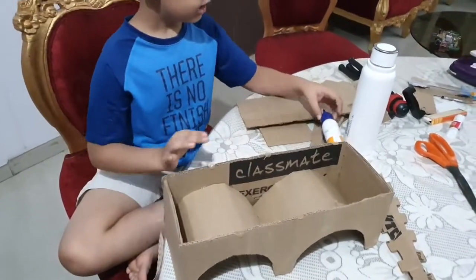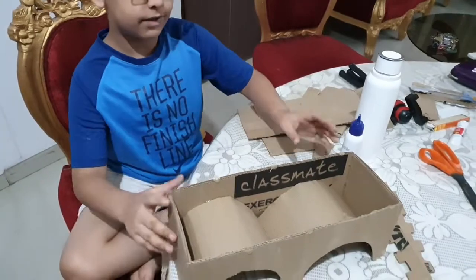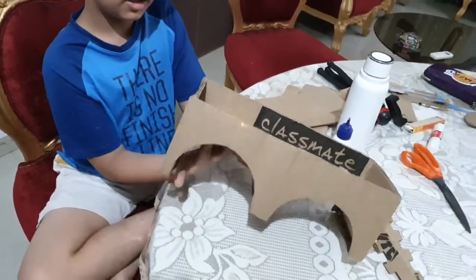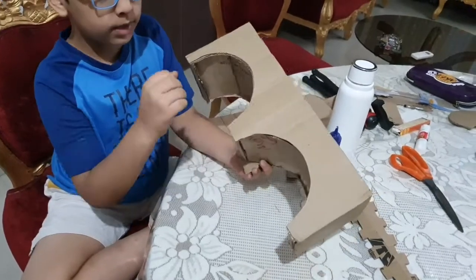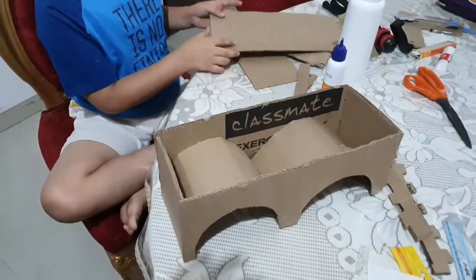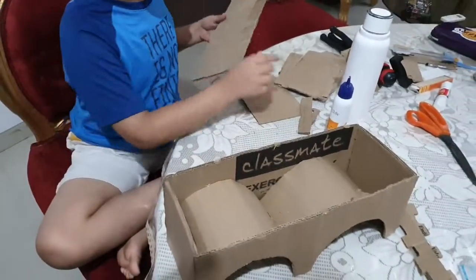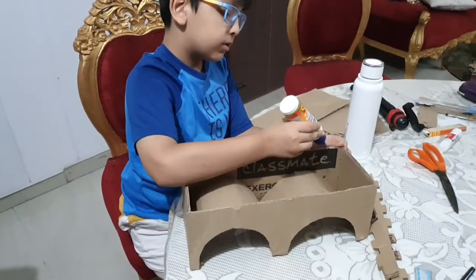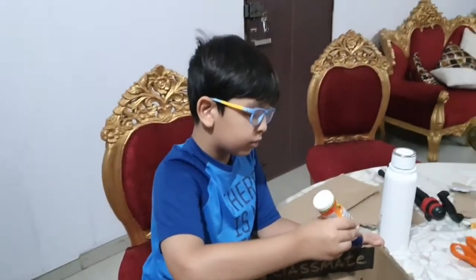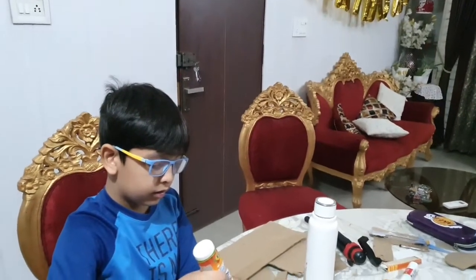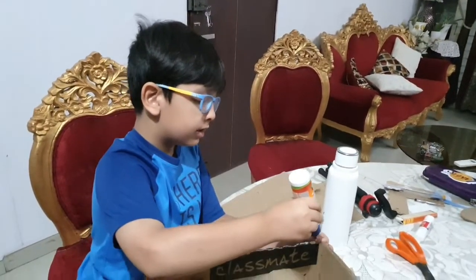The half part of the bridge. You can see this is for the water to go through, the rivers, and I will paste it now so the cars can go over it.